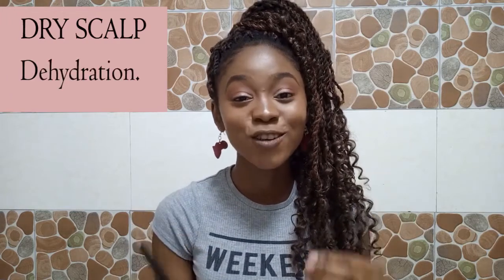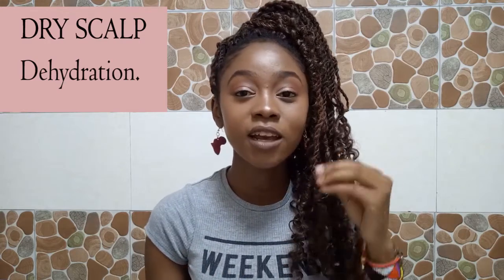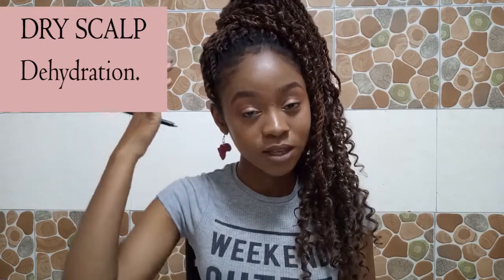Number one, let's start with dry scalp. Dry scalp is a result of dry skin, like you're not hydrated, you're not moisturized. So that means basically your skin sheds, and it also sheds on the scalp. When it's shedding, it finds no moisture, so it becomes very visible. We can see it as it's shedding, so it causes white patches.